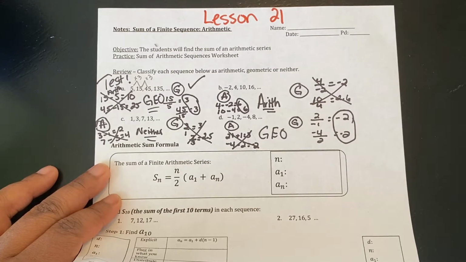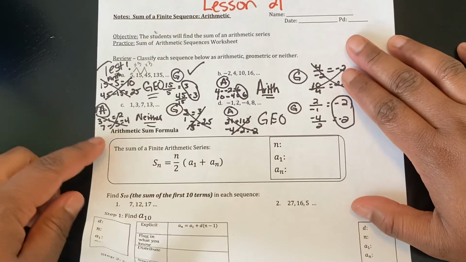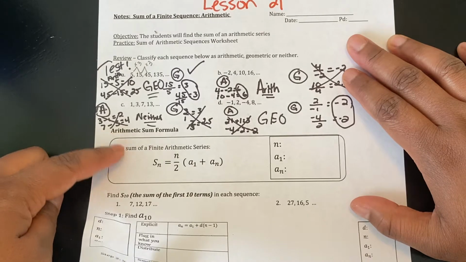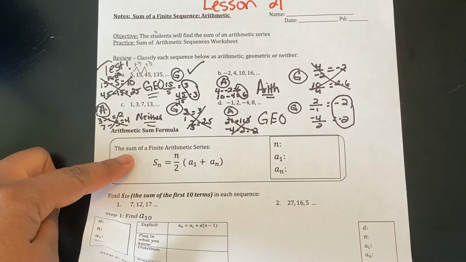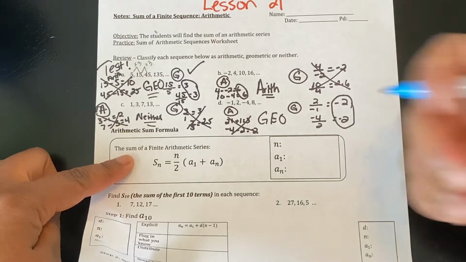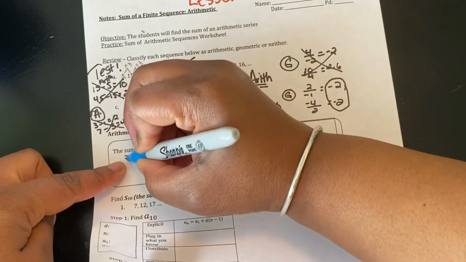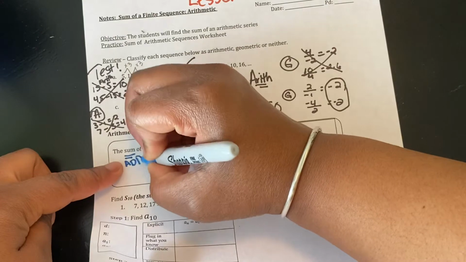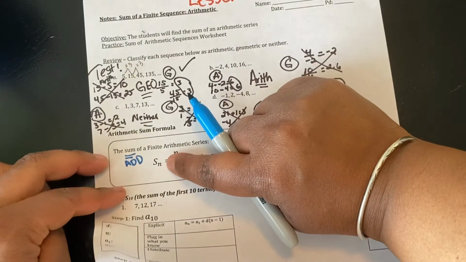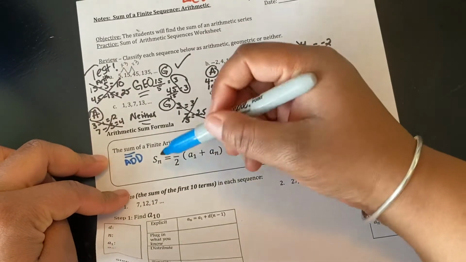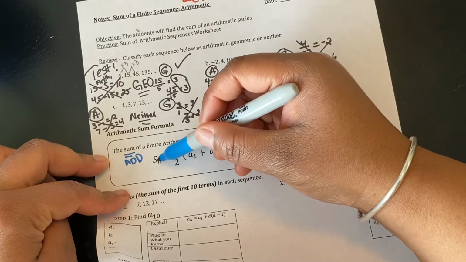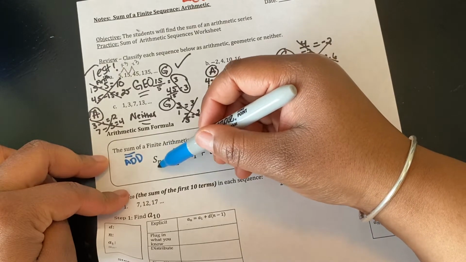Okay, now today, the arithmetic sum formula. Remember, the word sum means to add. That's very important here. Okay? So if I ask you the sum of a specific amount of numbers.